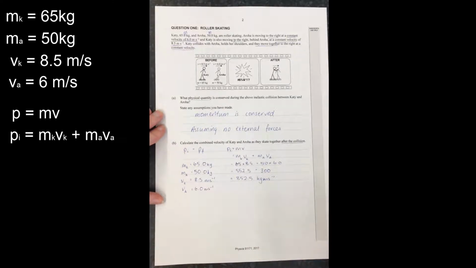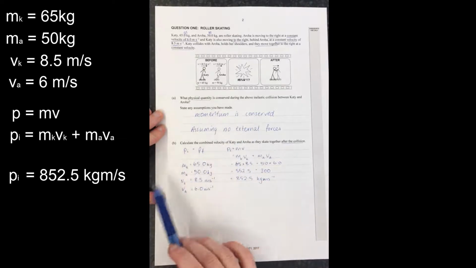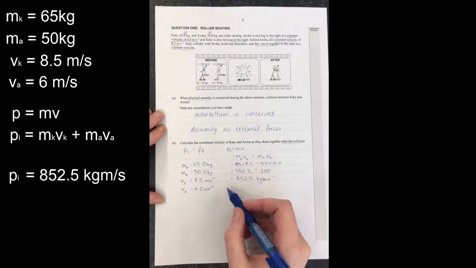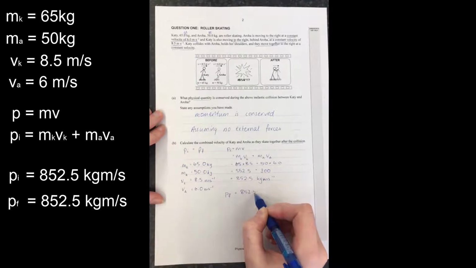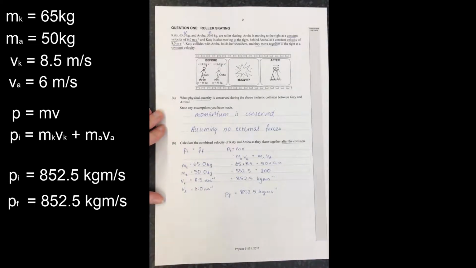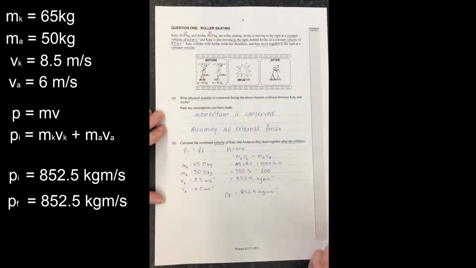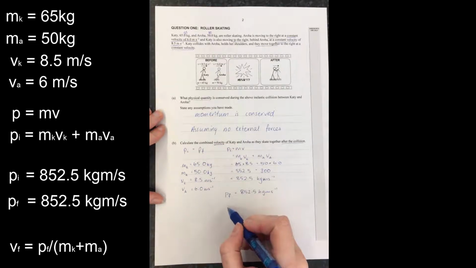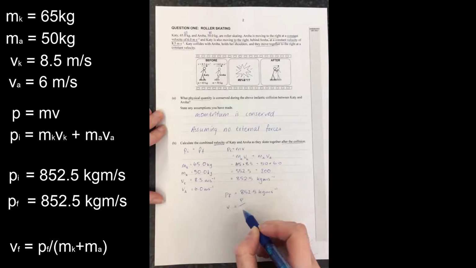All right. Now, we've set up here that momentum is conserved. So our initial momentum is going to equal our final momentum. So Pf is also going to equal 852.5 kg meters per second. All right. Now, we're trying to find their velocity. So we're trying to find v. So we need to rearrange for v. So our velocity is going to equal our momentum divided by our mass. Now remember, this is our combined mass of Katie and Aroha.